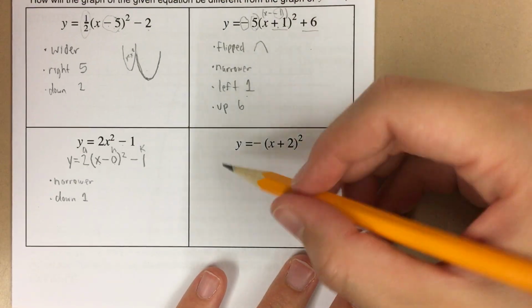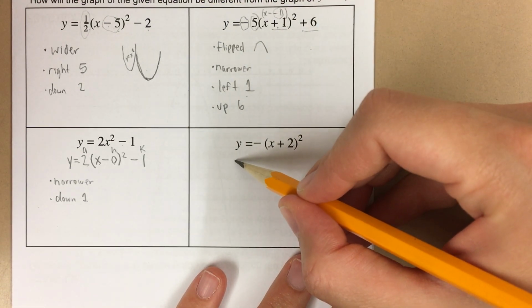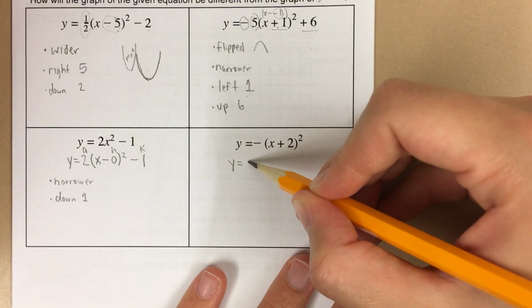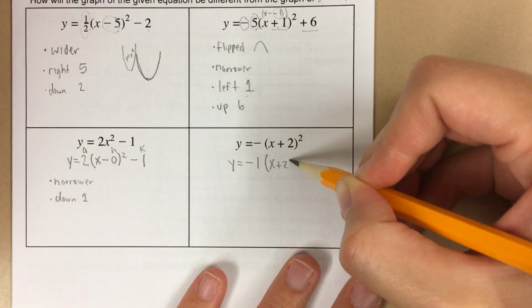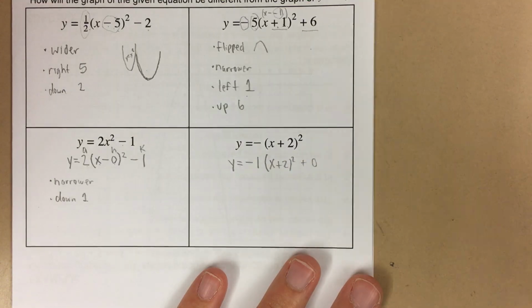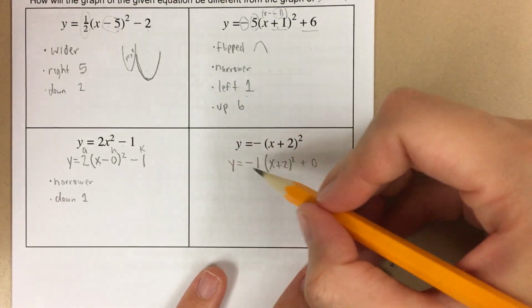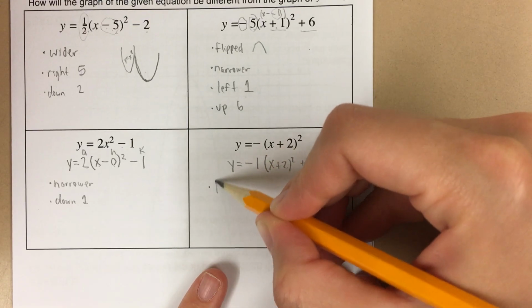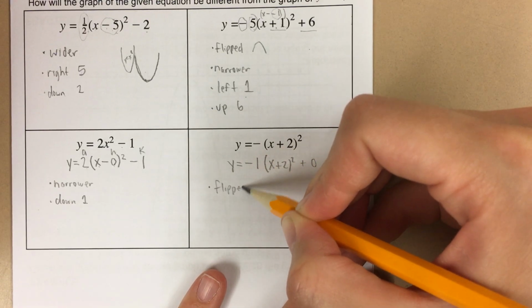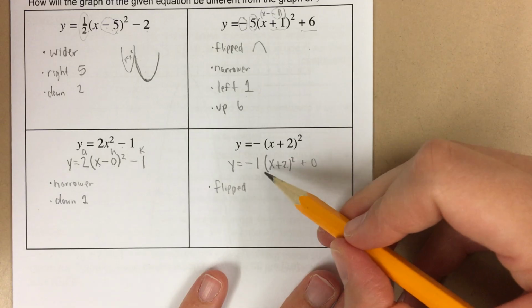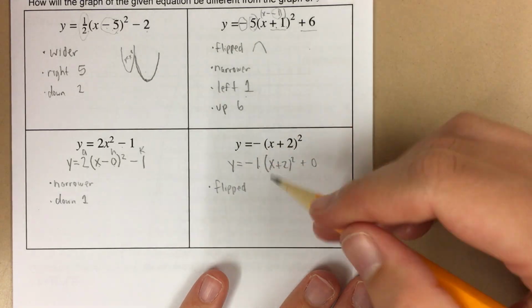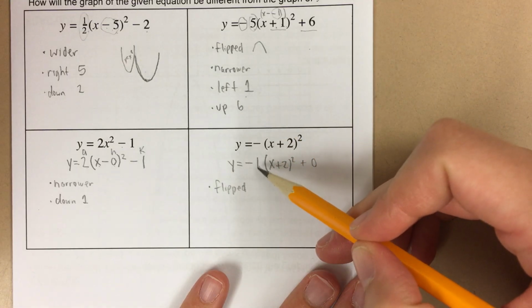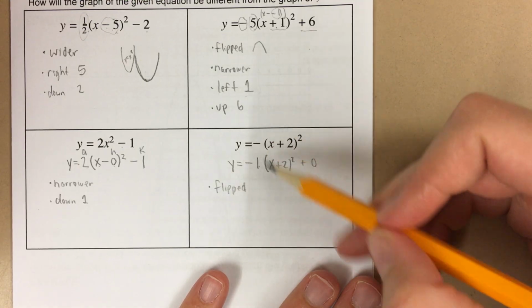Okay, here again, you notice this doesn't look quite like it's supposed to. You can feel free to write it, right? This is a negative 1 times x plus 2 squared plus 0. Okay, so I notice this is negative, so it's going to flip. Now this is a 1, so that doesn't change anything, right? If it's greater than 1, it becomes narrow. If it's less than 1, it becomes wider. But this one, it doesn't change anything.